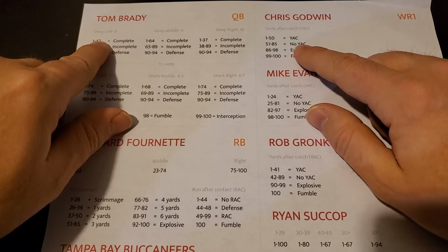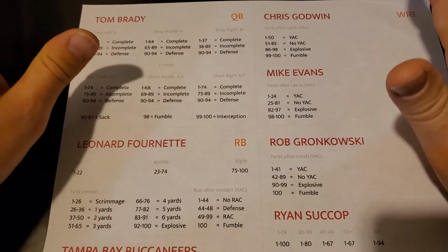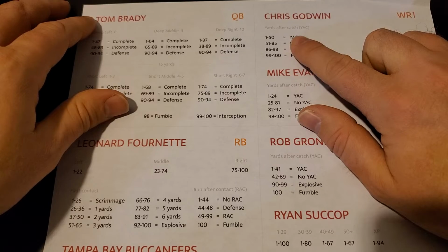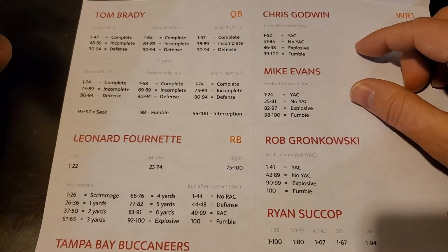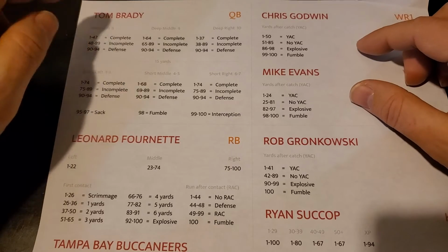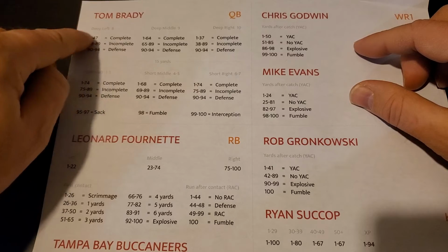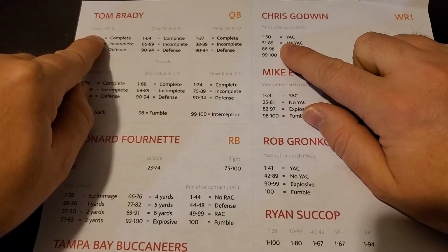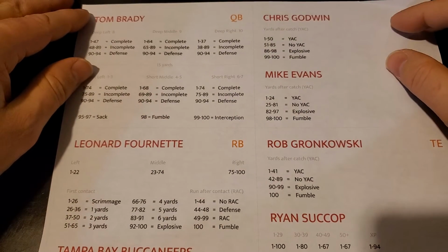So if there were no yards after catch, just a 17-yard completion, he was tackled or pushed out of bounds or whatever. If there's yards after catch, then we'll roll a 1d10 to see how many yards after catch he got, and then we would add that to our 17. So it would be 15 plus the catch yardage plus the yards after catch yardage. And then you would combine those three, and that would give you the total yardage for the pass play.